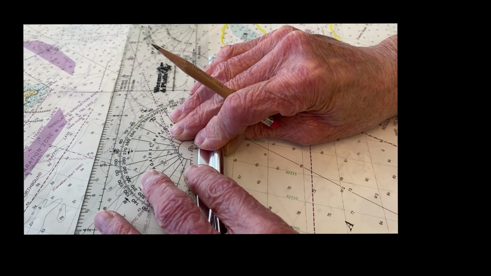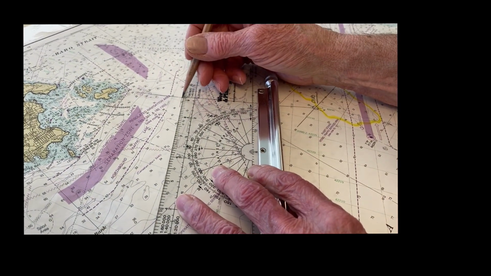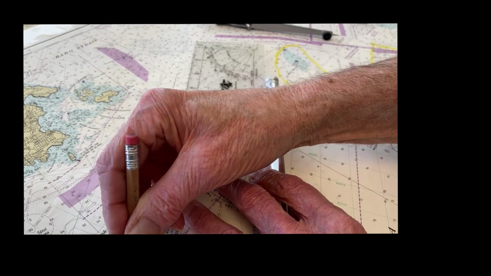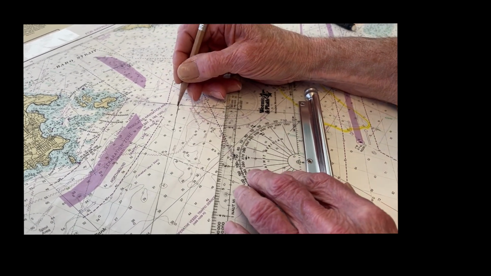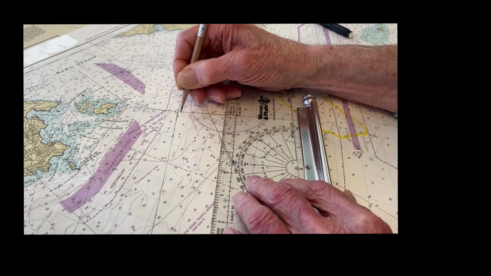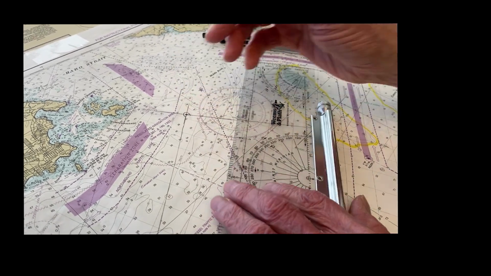I roll it up. It's interesting. I'm tacking through 90 degrees, turns out, right? Because I just drew this like that. Now this is the mark you make for a DR position. It's a dot and an arc like that.